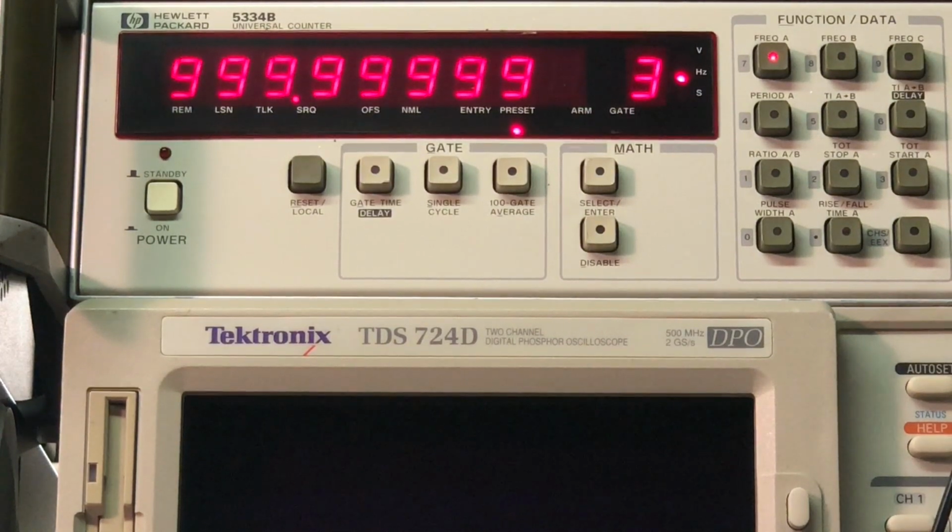So now I will reconnect the output of the instrument over to my Hewlett-Packard 3456A voltmeter, and let's take a look and make sure that the output amplitude is accurate and correct. So I'll do that now, and I'll reposition the camera.